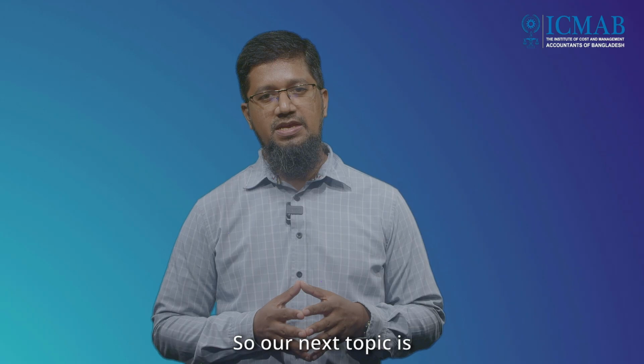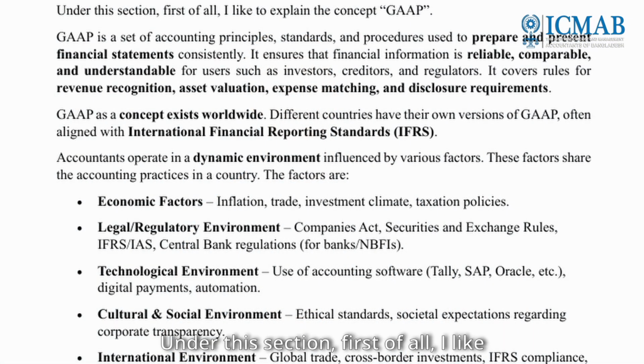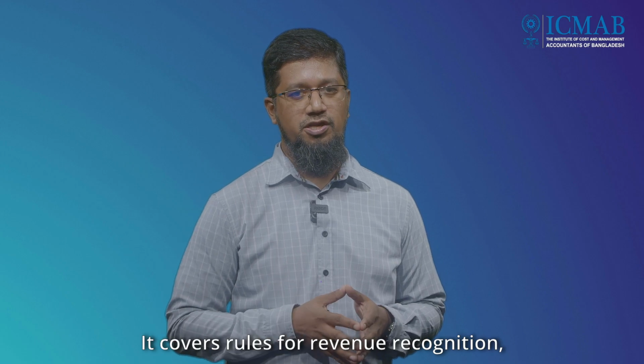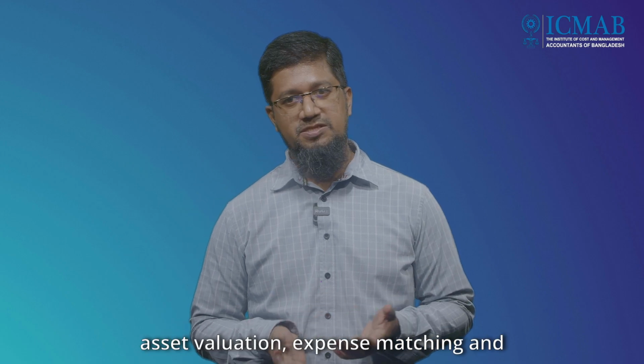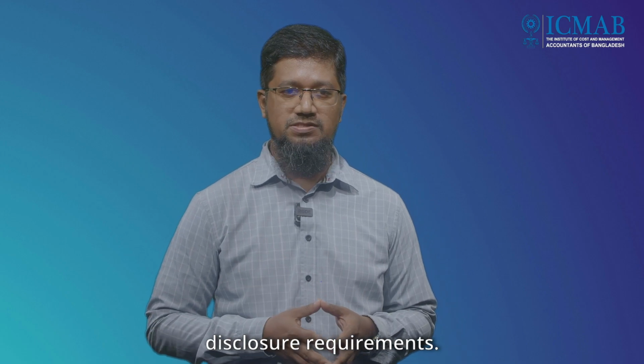So, our next topic is accounting framework. Under this section, first of all, I would like to explain the concept of GAAP. GAAP is a set of accounting principles, standards, and procedures used to prepare and present financial statements consistently. It ensures that financial information is reliable, comparable, and understandable for users such as investors, creditors, and regulators. It covers rules for revenue recognition, asset valuation, expense matching, and disclosure requirements.